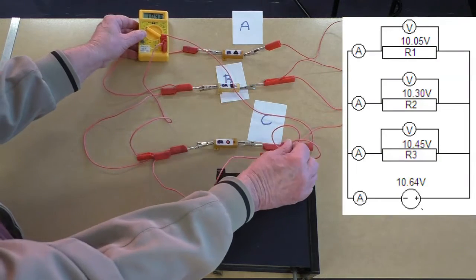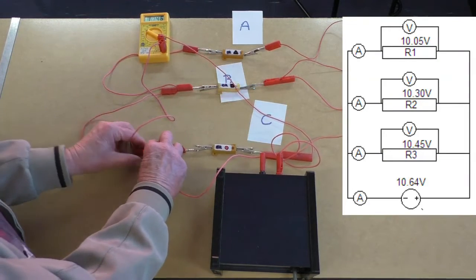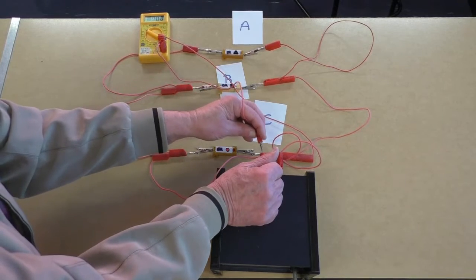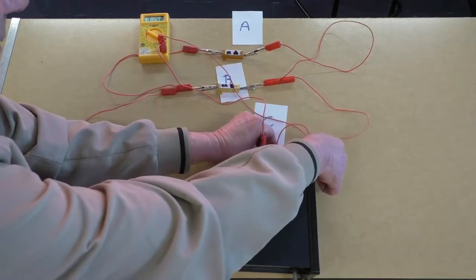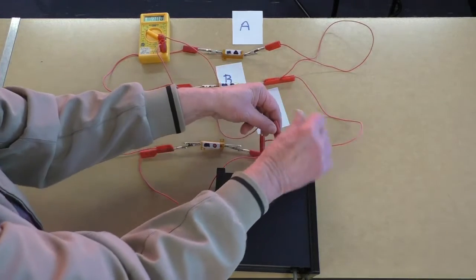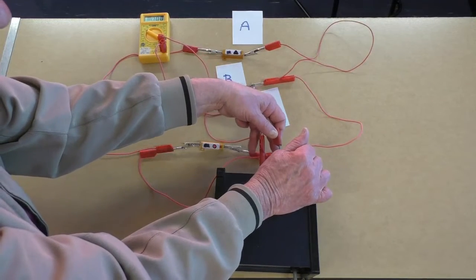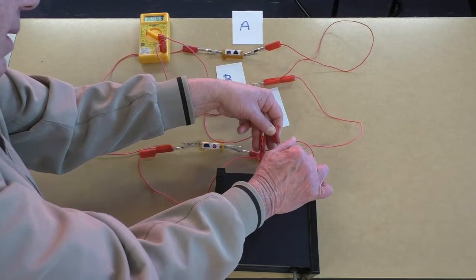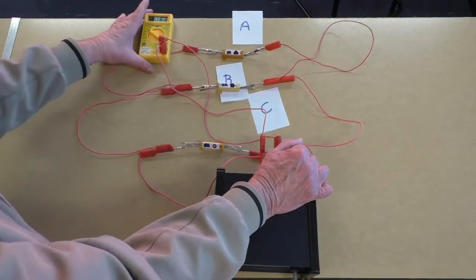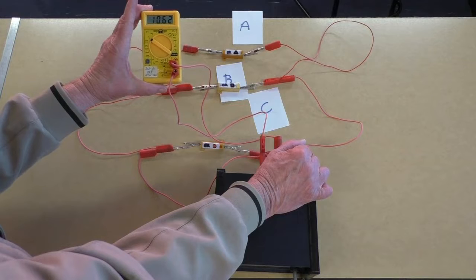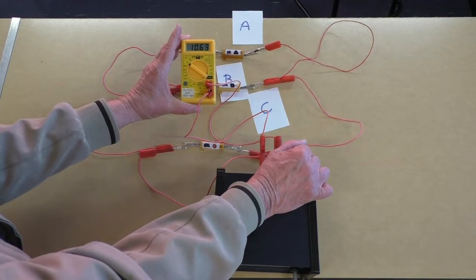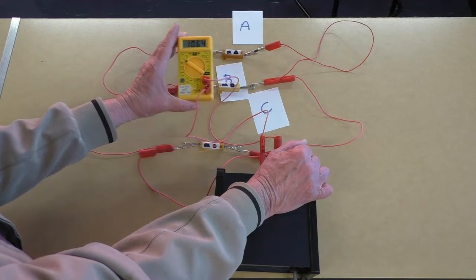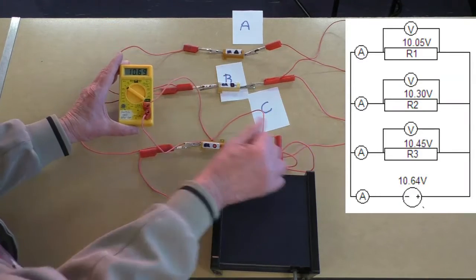Now, to measure the potential difference across all three, I'll plug it in here, which I think I did earlier. And now a reading of 10.6. Let's call it 10.4. So the next thing to do is to look at the current.